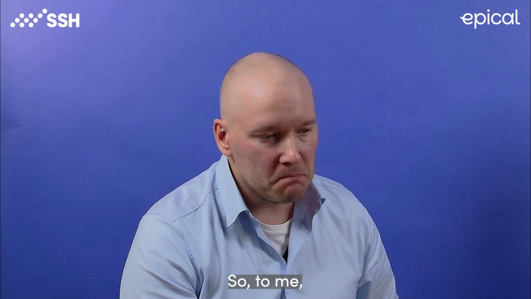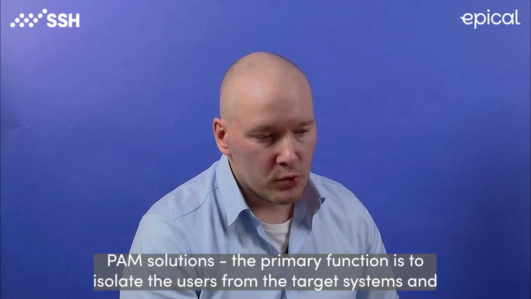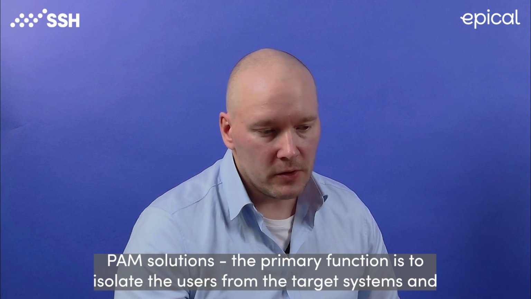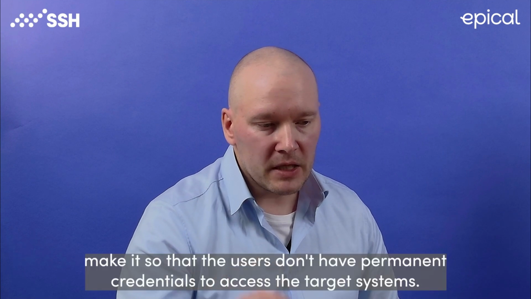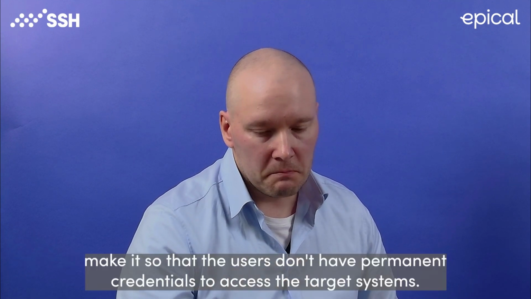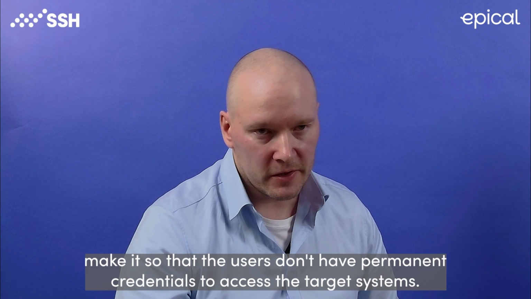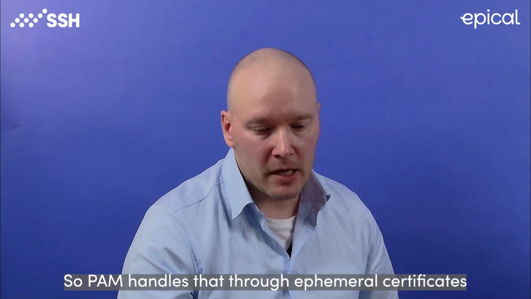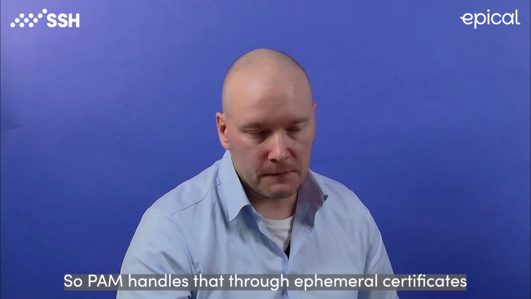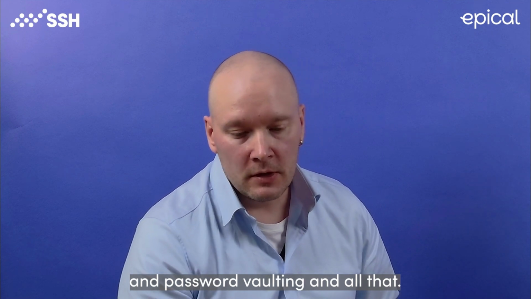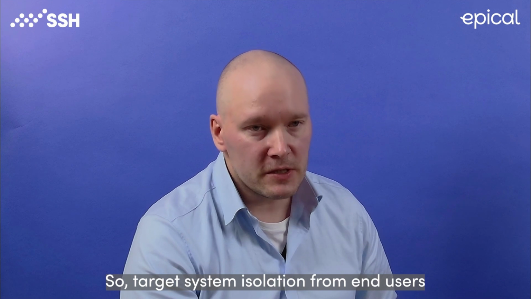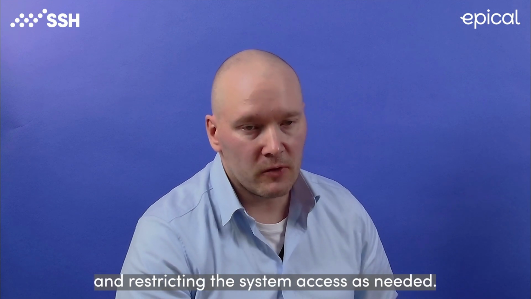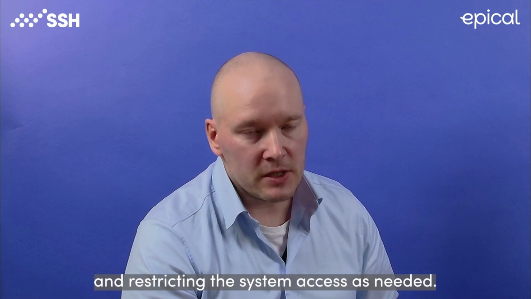So to me, the primary function of PAM solutions is to isolate the users from the target systems and make it so that the users don't have permanent credentials to access the target systems. PAM handles that through ephemeral certificates and password vaulting and all that. But yeah, so target system isolation from end users and restricting the access as needed.